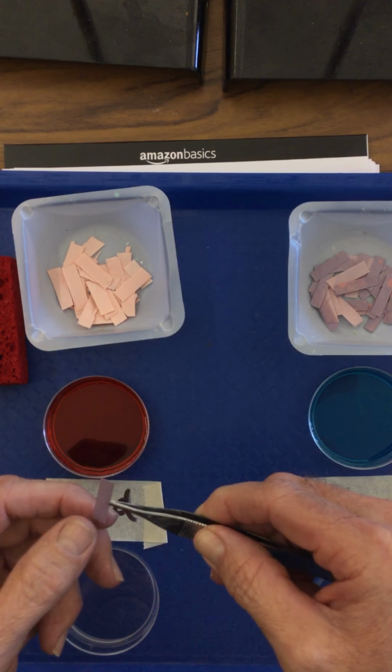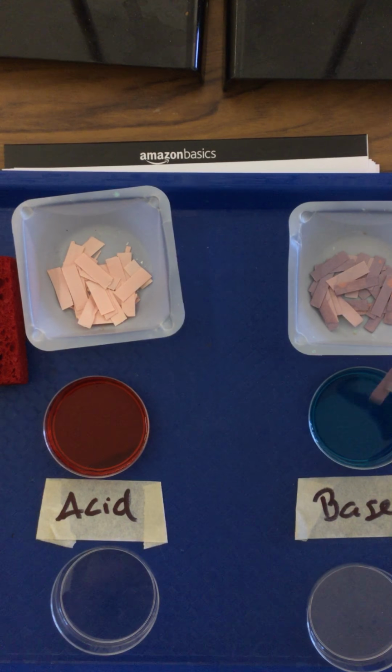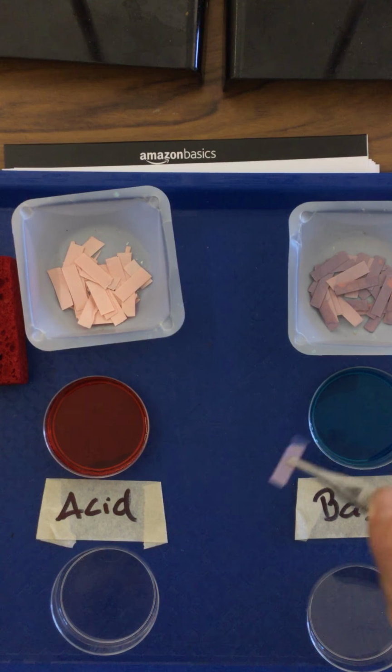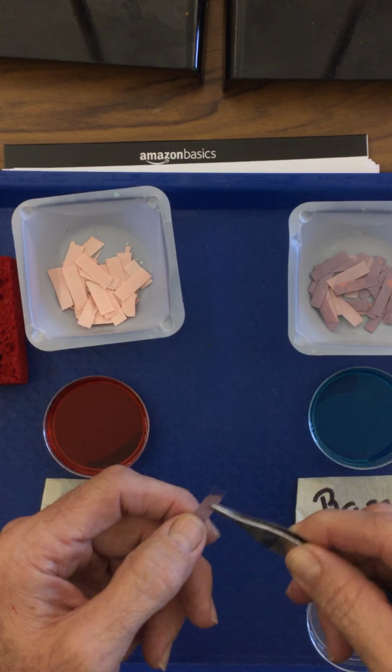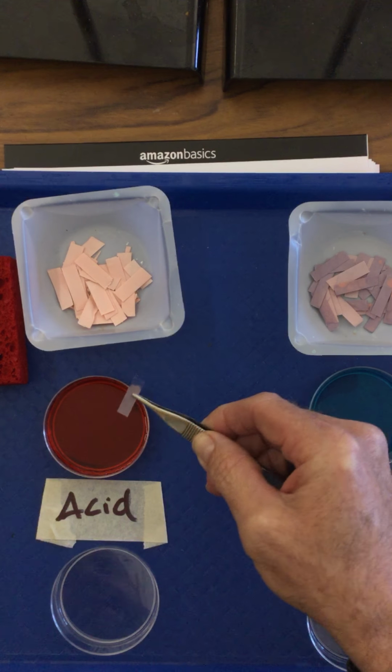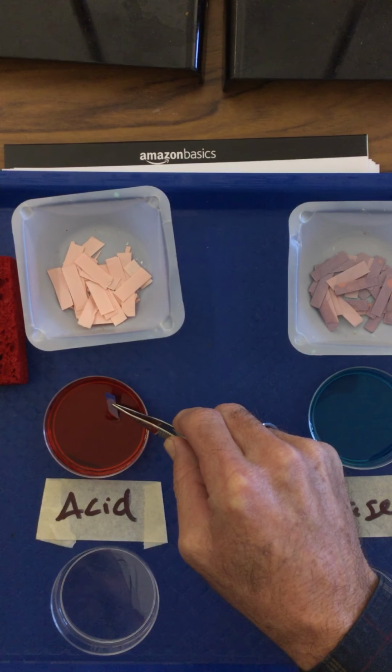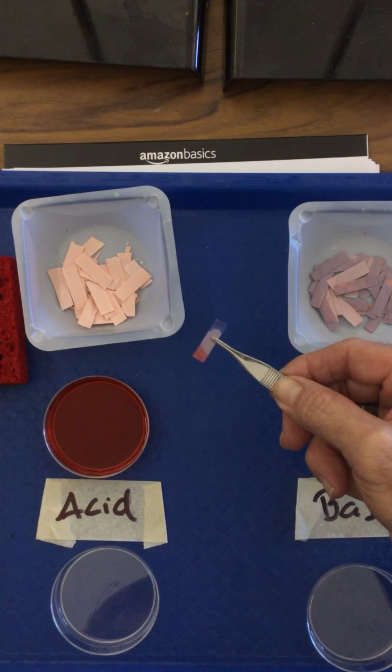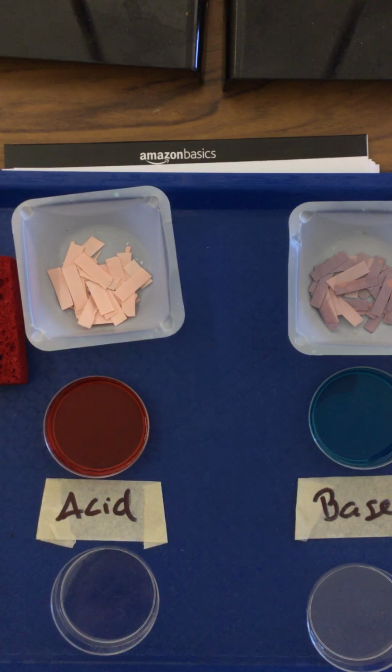If I take the litmus paper that tests for base and I put it into the base, it's going to stay purple, okay, and if I put this into the acid, things that are acidic are going to turn red. And so that turns a bright red. That's because of the stain that's inside.